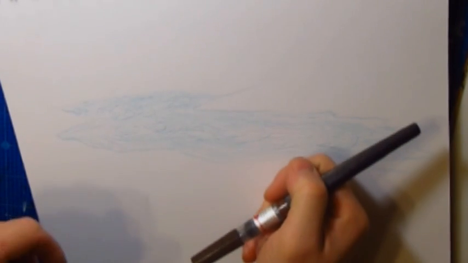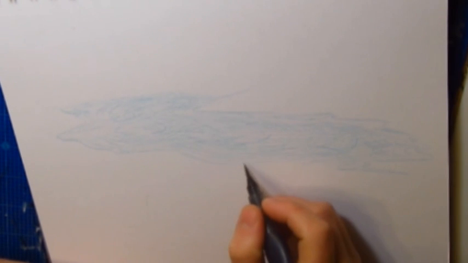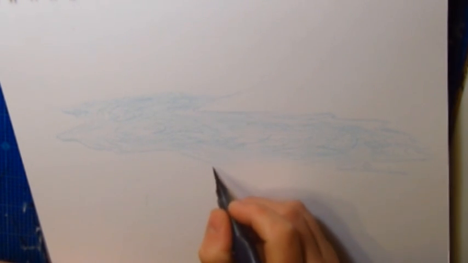That'll work. So, I think what we'll do is use wash for this. So I have this nice small wash brush. So, at the shore, well, I guess before I start, I'm going to ink in the shore. That seems like a smart idea.